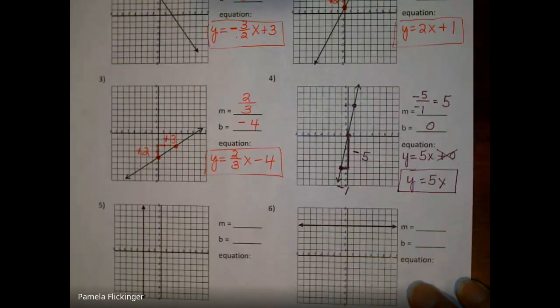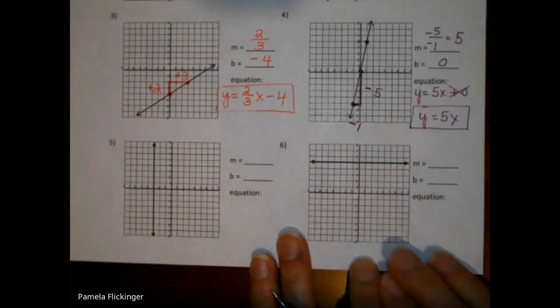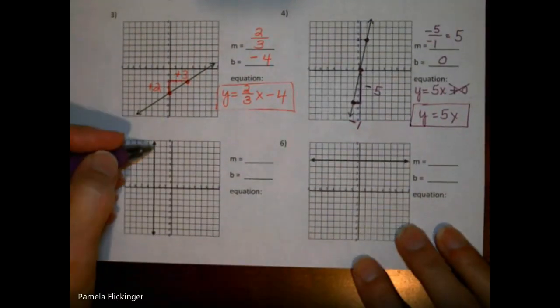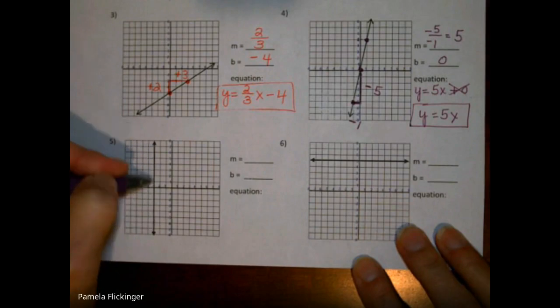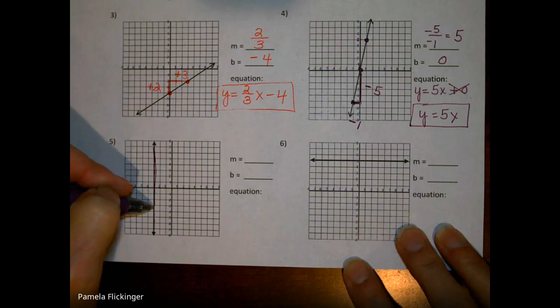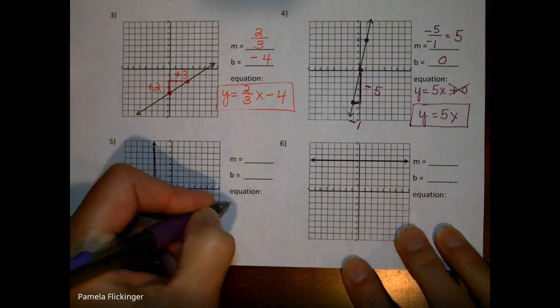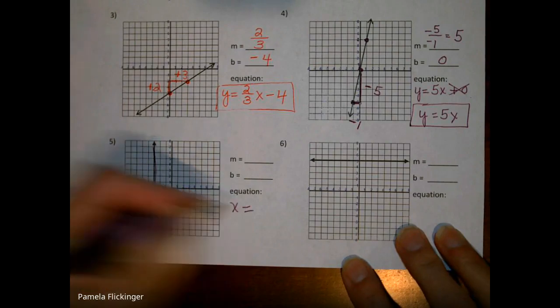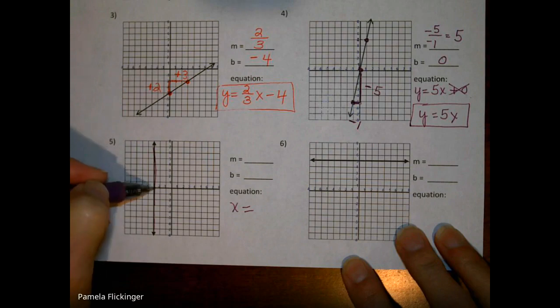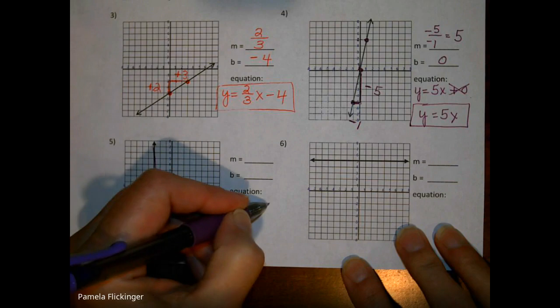Now, the last two are our special, vertical and horizontals. Our vertical line is going through the x-axis, so I know my equation is going to be x equals whatever the x-intercept is. That x-intercept is back here at -3.